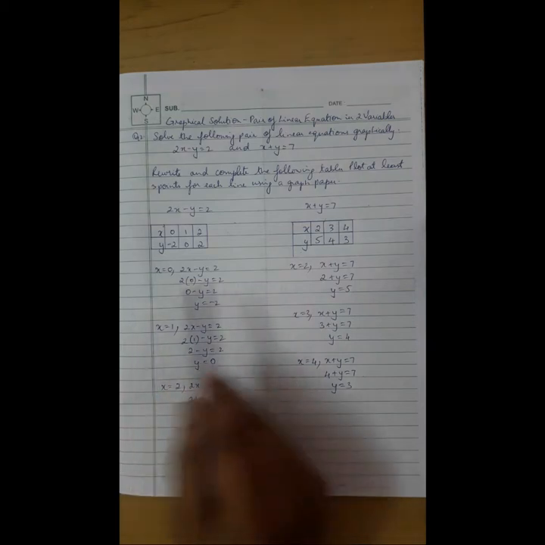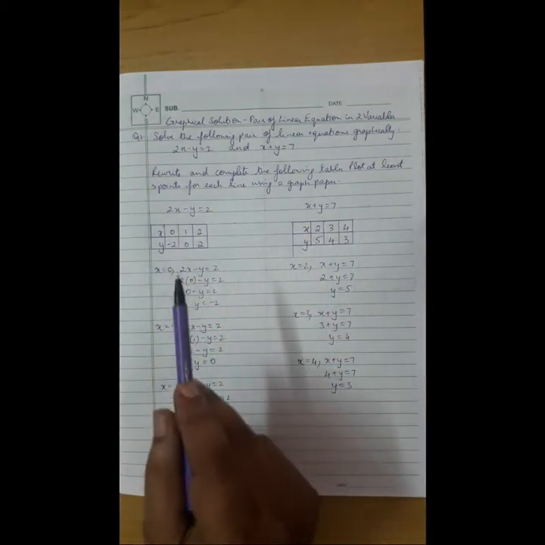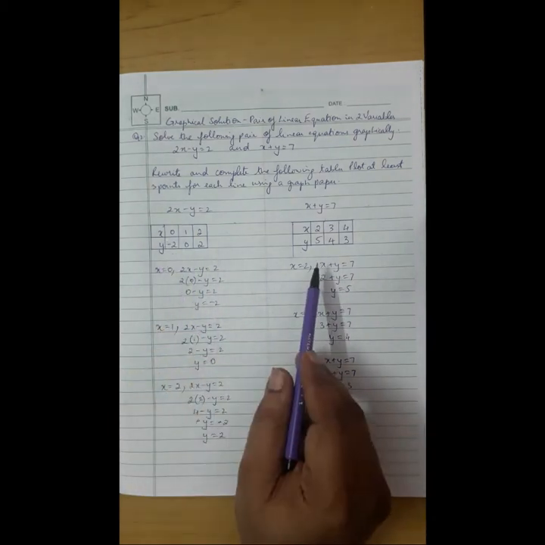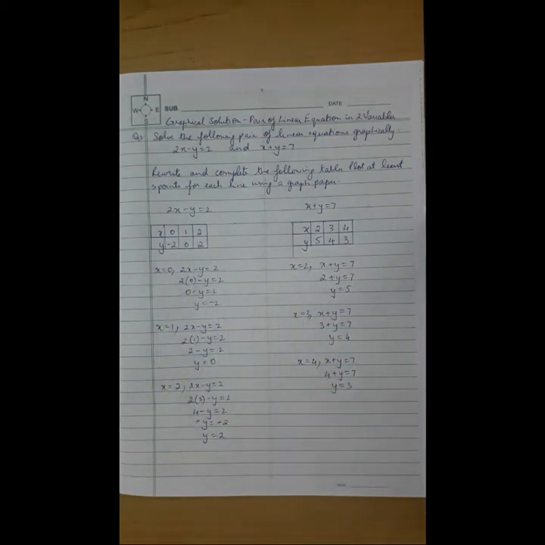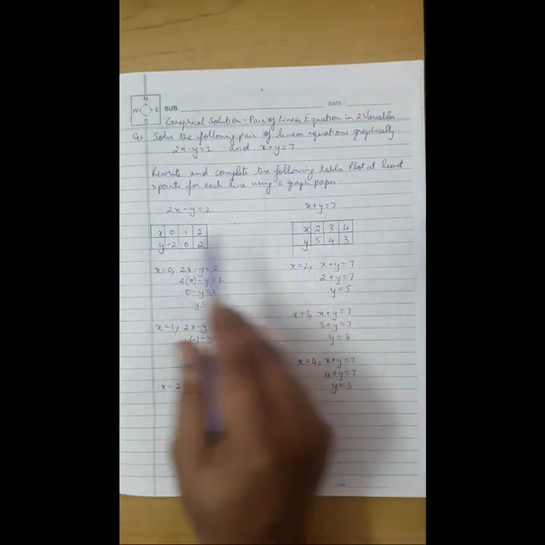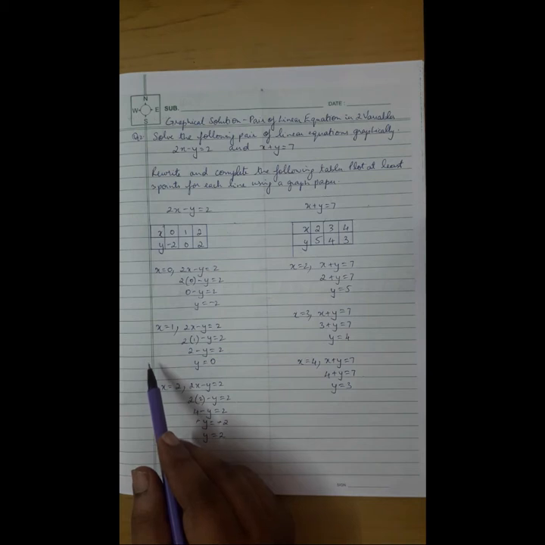Now that we have got 3 points for each equation, let us use those points to plot the graph including these two lines, and let's see where they meet or intersect each other.